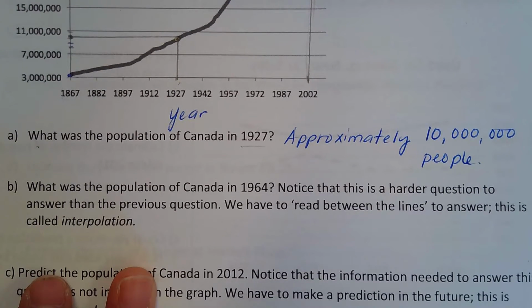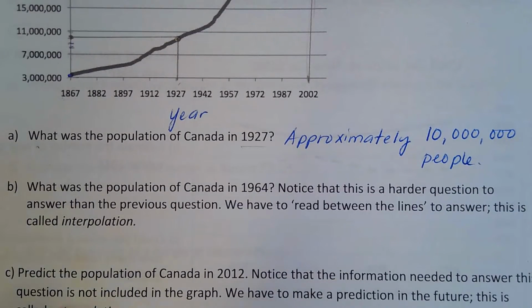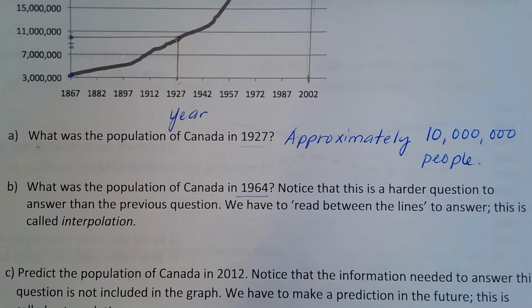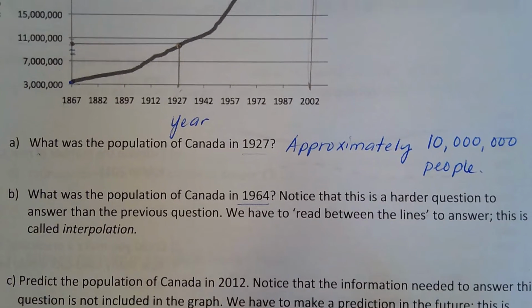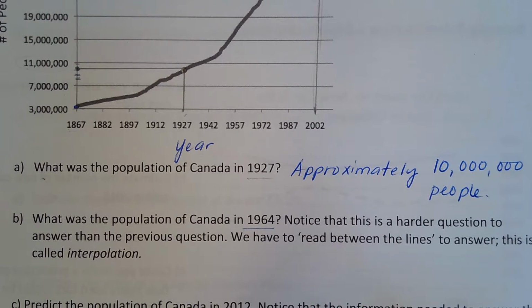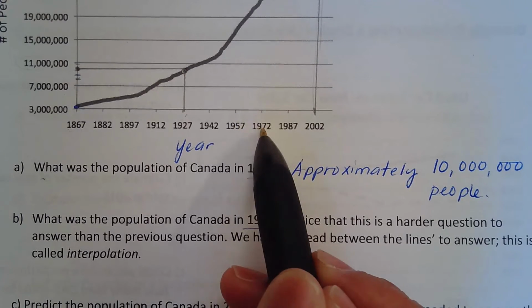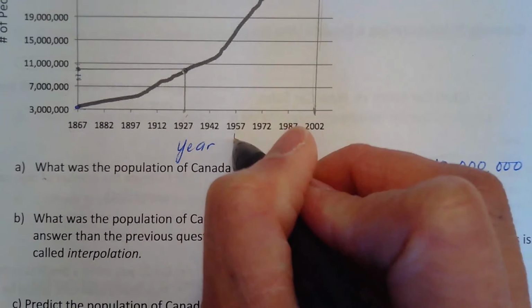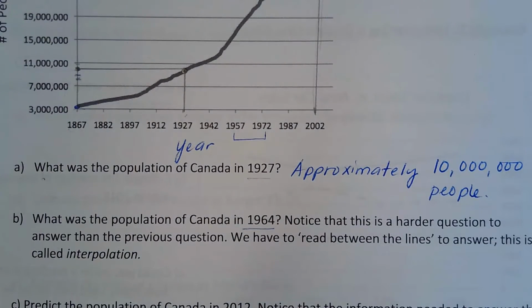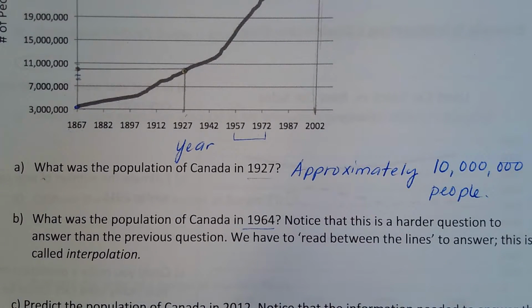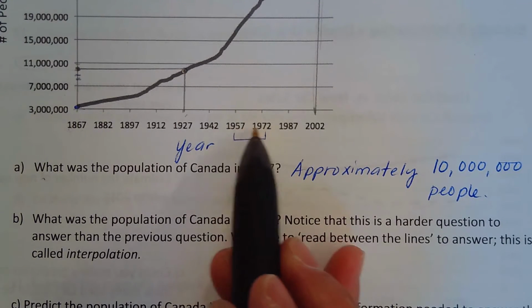So letter B, we'll probably just do the B. What was the population of Canada in 1964? Well, where is 1964 in here? It's going to be between 1957 and 1972. So how many years are in between 1957 to 1972? How many years apart are they? 15.